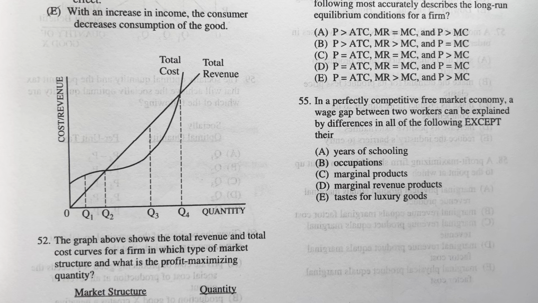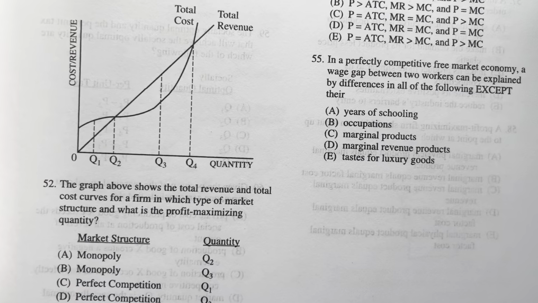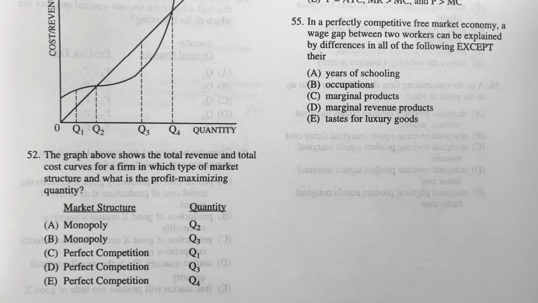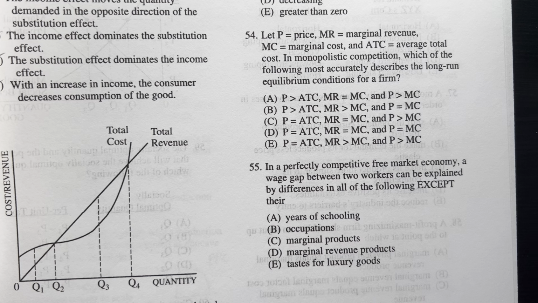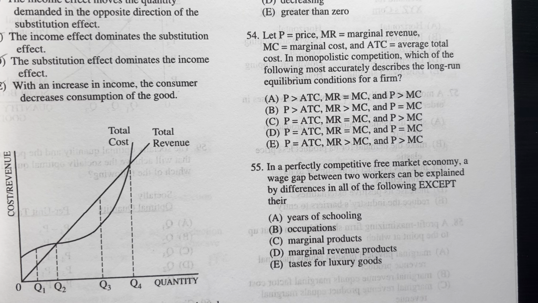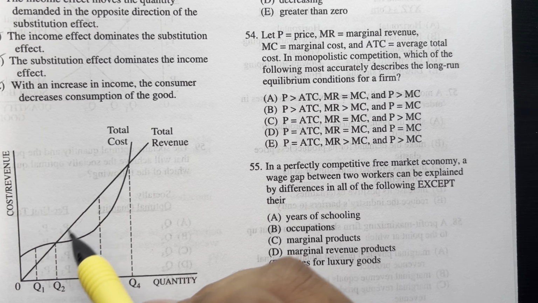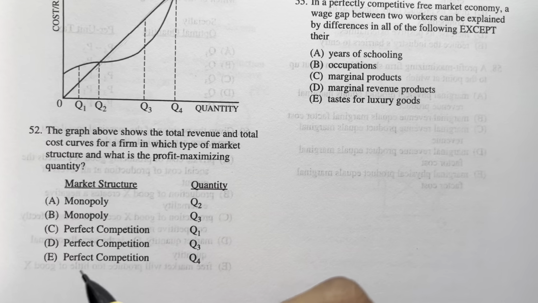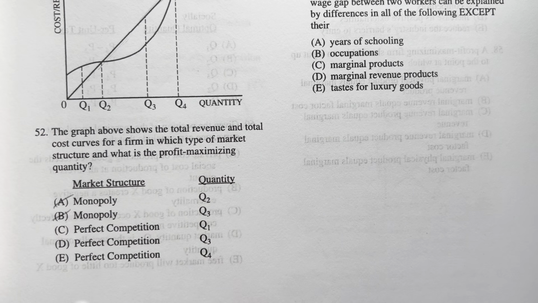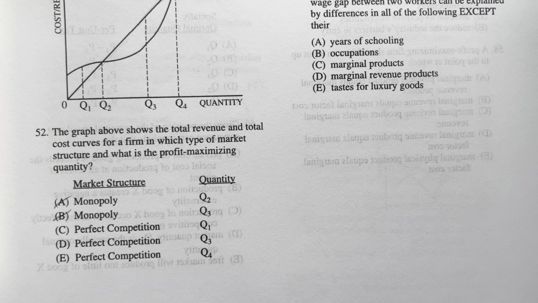52. The graph above shows the total revenue and total cost curves for a firm in which type of market structure, and what is the profit maximizing quantity? All right, let's see. In the long run, you're going to be on this curve, so your total costs equal your total revenue. You're going to have no economic profit. So it's going to be perfect competition, because in the long run for monopoly, you're usually at a profit, right? And then what quantity?